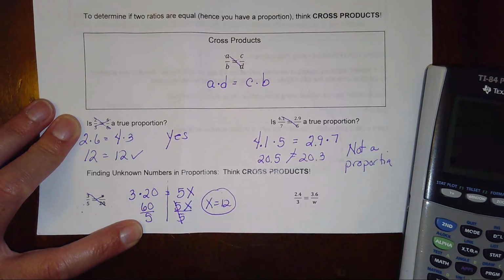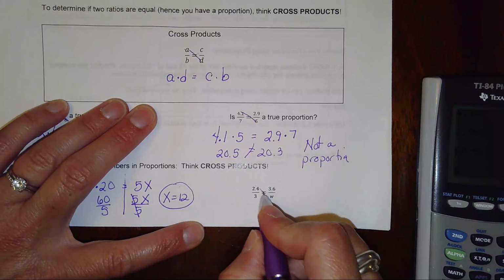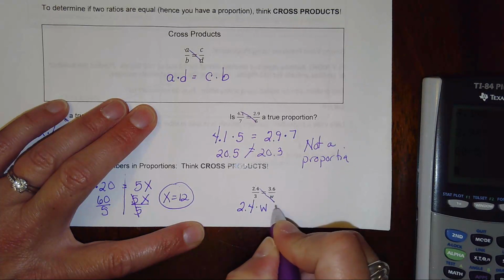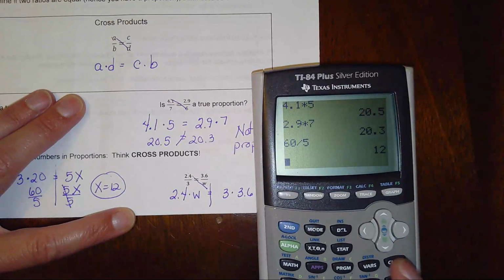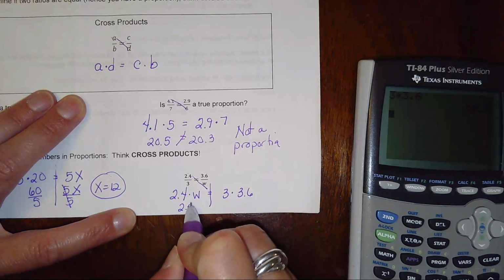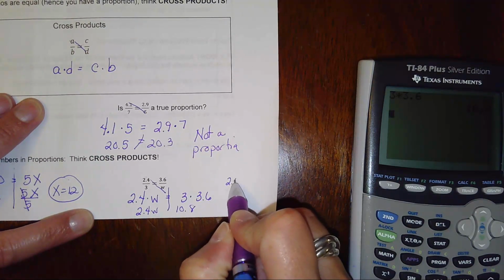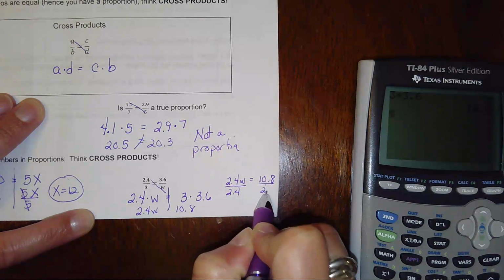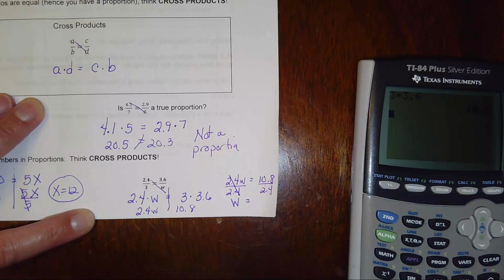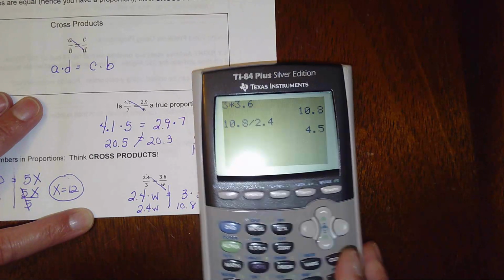All right, let's try this one. We're going to solve for w that will make this a true proportion. Let's do our cross product. 2.4 times w equals 3 times 3.6. Let's have that calculator handy. 3 times 3.6 gives us 10.8. To get w by itself, we're going to divide. Remember I said division is usually the last thing you want to do to get these unknowns by themselves. What you do to one side of the equal sign, you have to do to the other. So 10.8 divided by 2.4 looks like w has to equal 4.5.